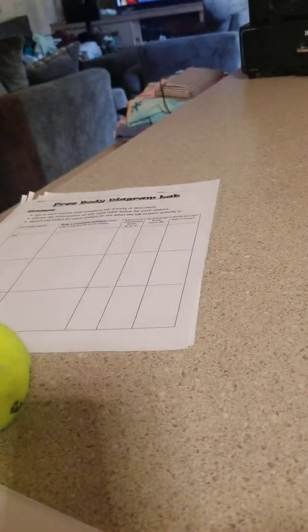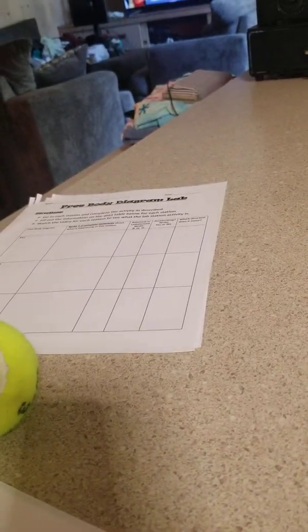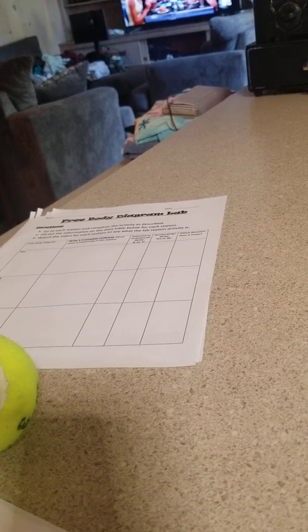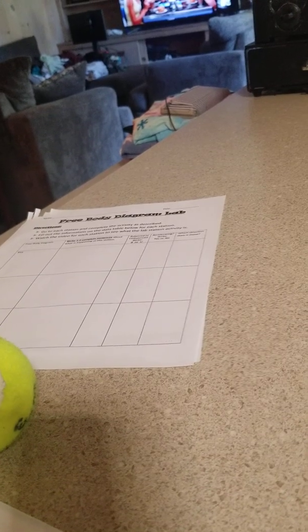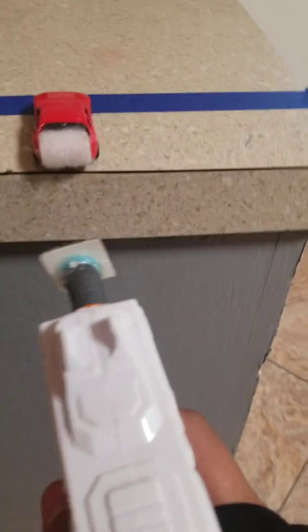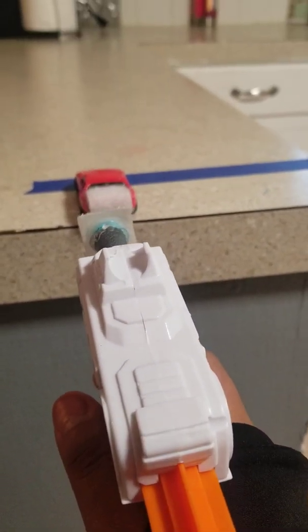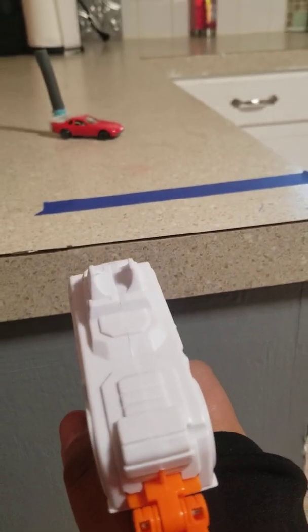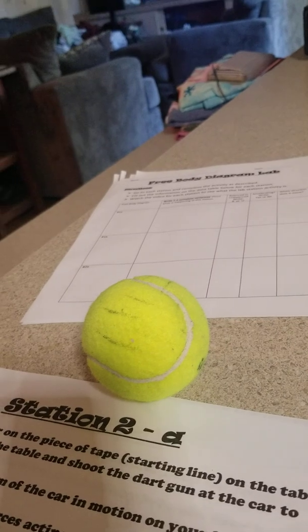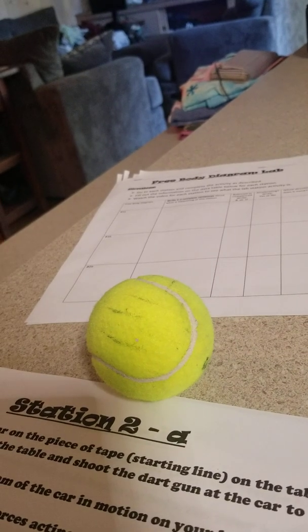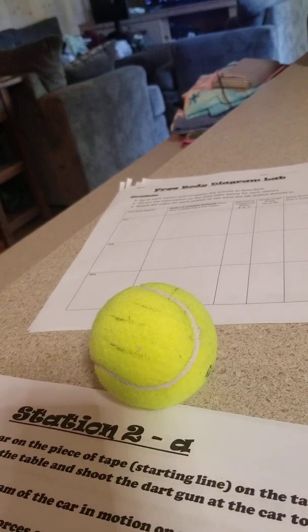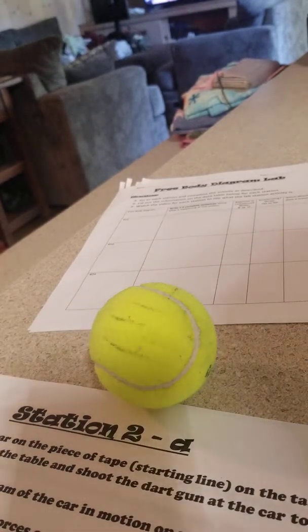Let's go ahead and try this again. All right. Let me get this dart gun. It is not easy trying to video and hold it at the same time. Let's try it again. Ready, set. There we go. So it worked. I didn't hit it level, but let's go ahead and shoot it level this time, and I'm going to video it horizontally so that way you can see it actually going.